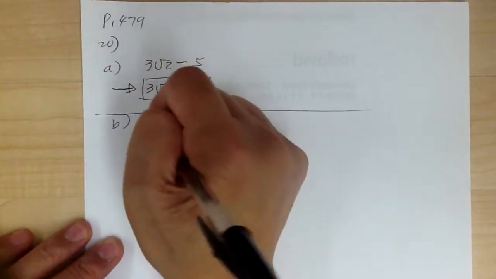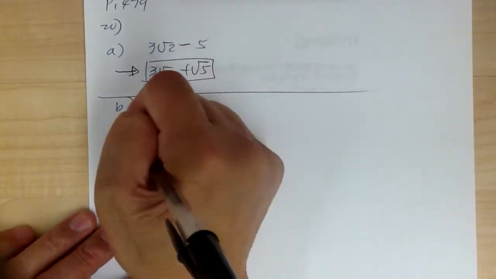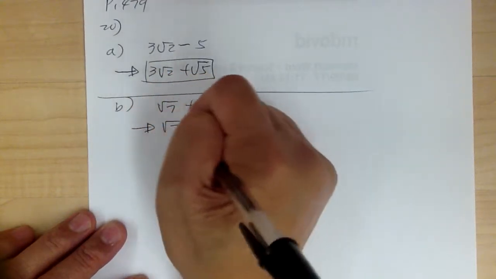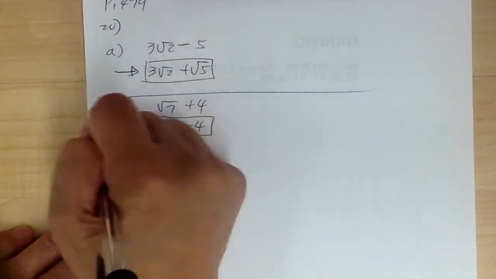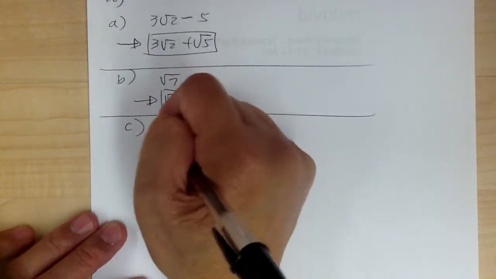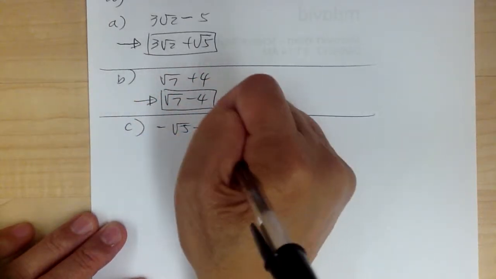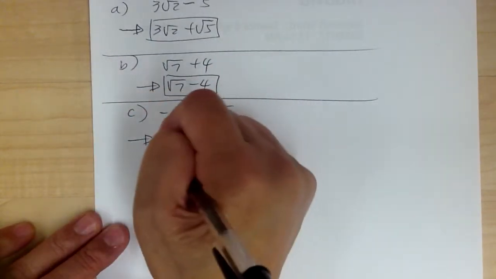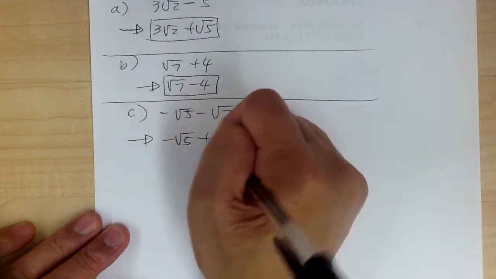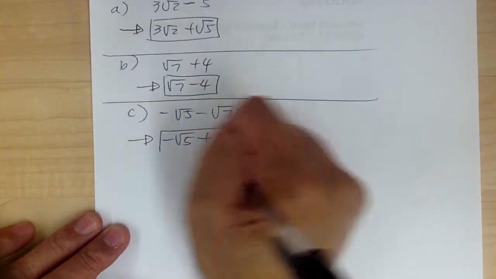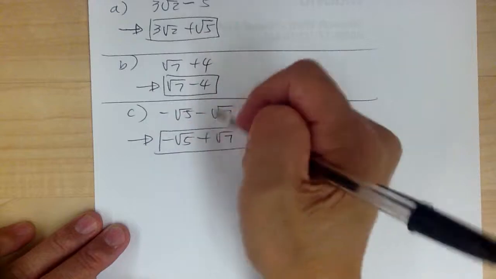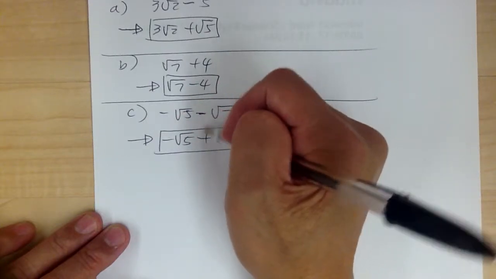So for B, you got square root of 7 plus 4. So the conjugate would be square root of 7 minus 4. Okay, for C, you have negative square root of 5 minus square root of 7. So your conjugate would be negative square root of 5 plus square root of 7. So you can conjugate everything the same, identical, except for plus or minus.